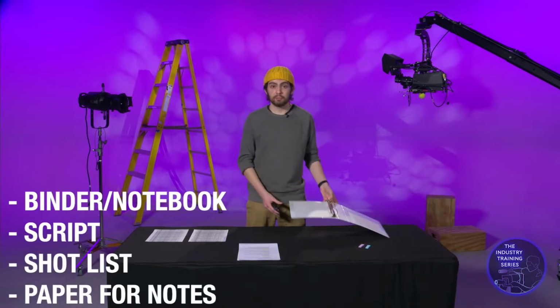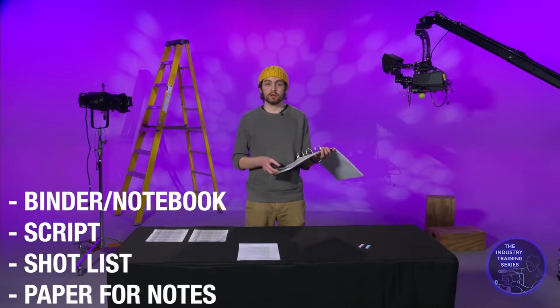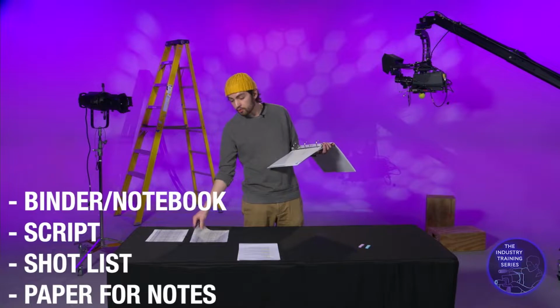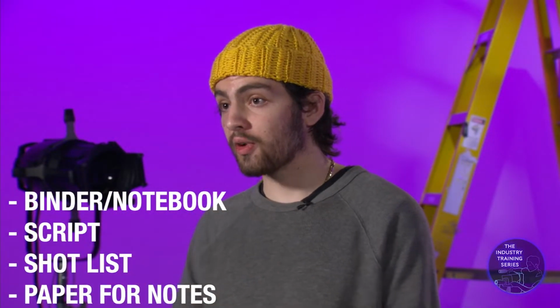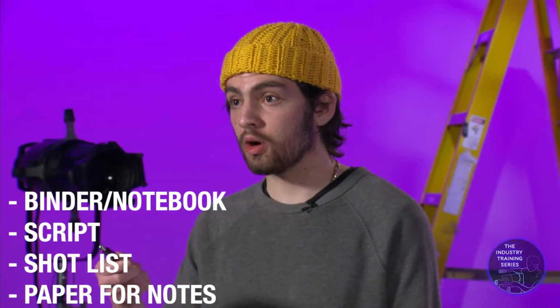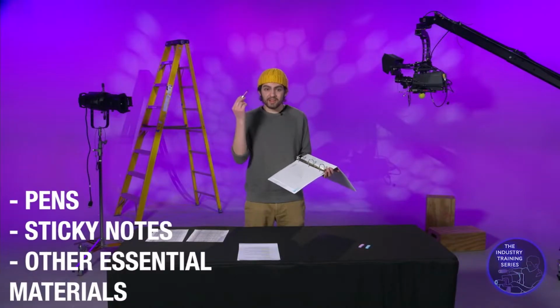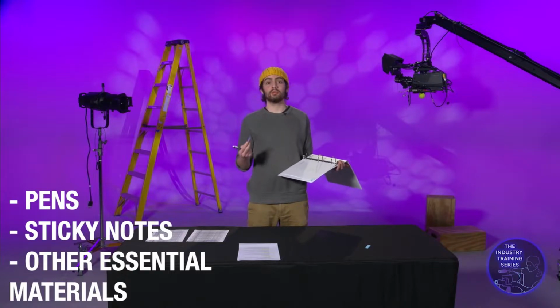First off, supplies you'll need include a binder or notebook or any other thing you prefer to use, a copy of the script, a copy of the shot list, copious amounts of blank supervisor note sheets or just blank pieces of paper, which are free PDFs are available online for that, pens, sticky notes, or any other materials that will help you maintain organization for these long shoot days.